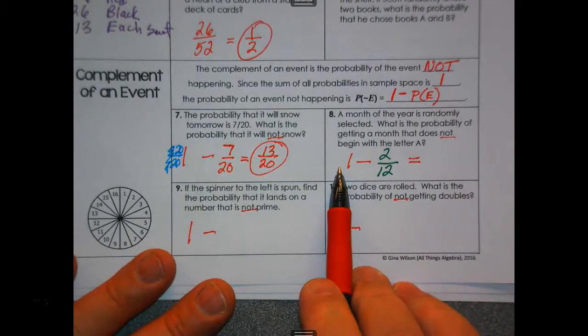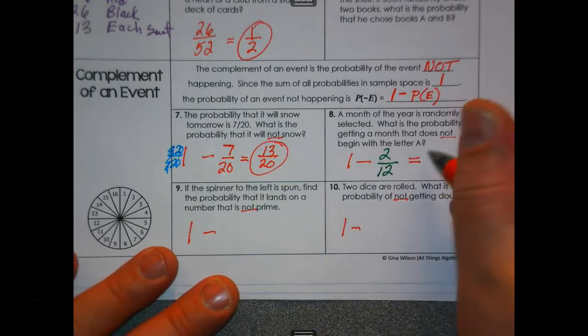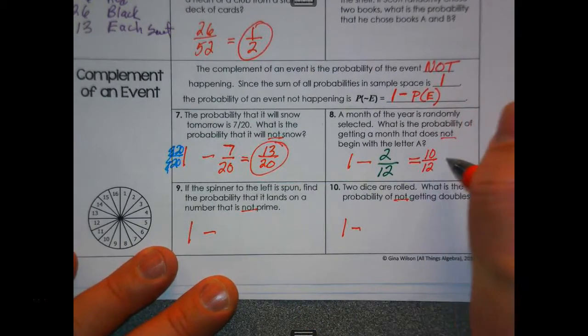Let's see, 12 over 12 minus 2 is 10/12. Simplify by 6.